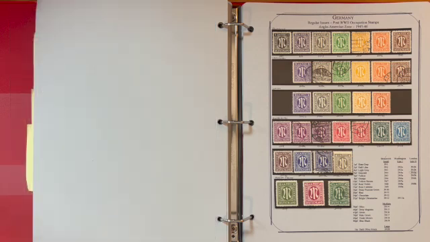So that's my AM post issues. They're pretty easy to identify once you know the tricks. I'm still looking for a few, and honestly, if I get the rest of the large value issues, I'm going to have to make another page to fit them. Although it's possible I can cram that last 1-mark stamp in the bottom right corner. We'll see.